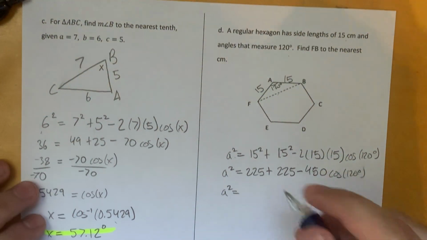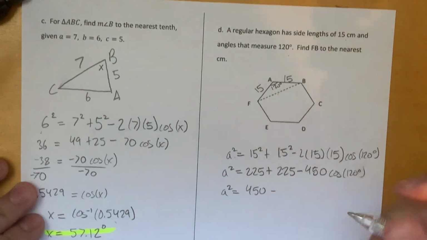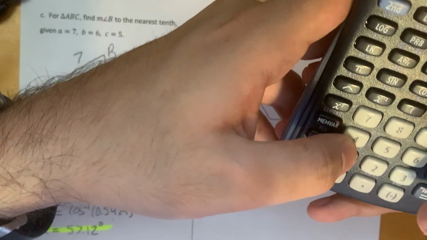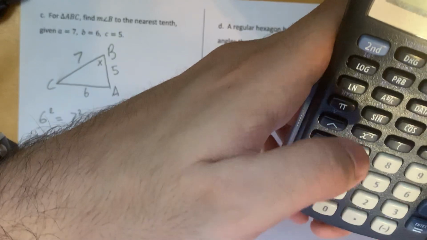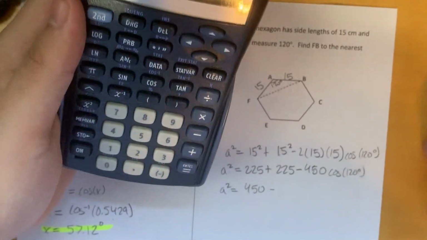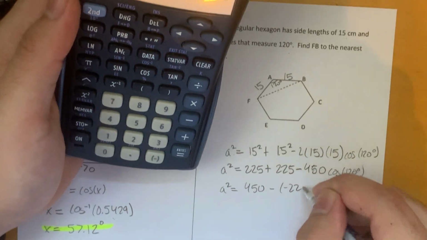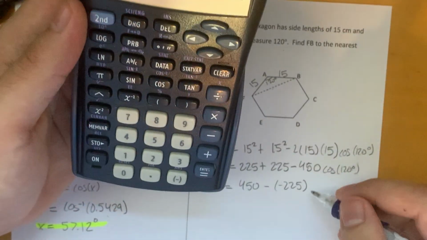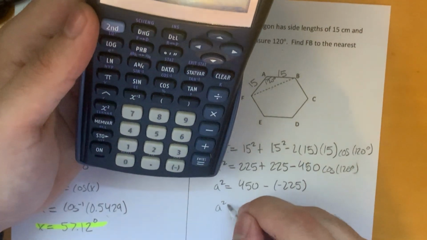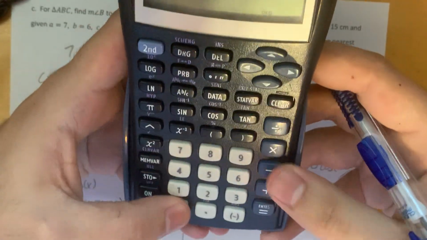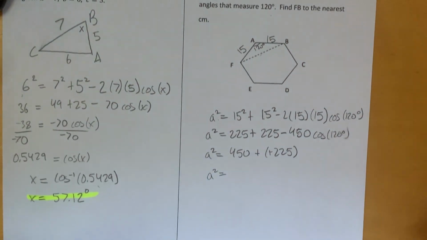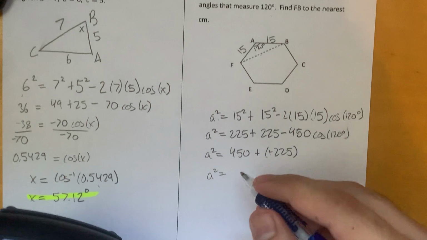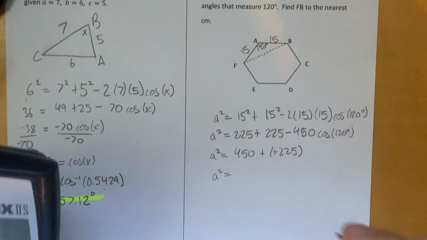So 225 plus 225, 450, minus, that's strange, came out to exactly the same thing, which is fine. So I get a negative 225. So then I would have to add 450 plus 225, because plus and plus. Sorry if you couldn't see it. There we go. Perfect. Plus 2, which would give you 675.